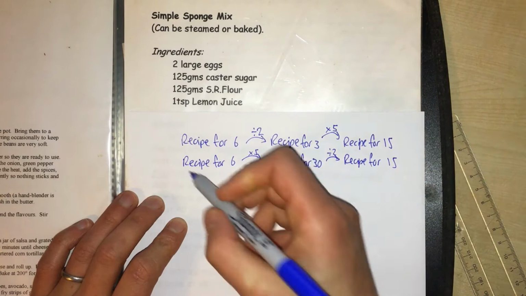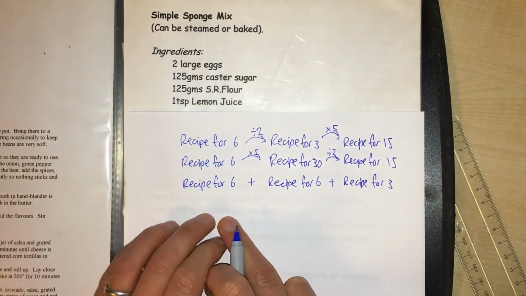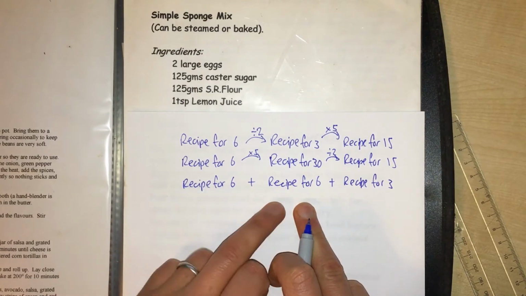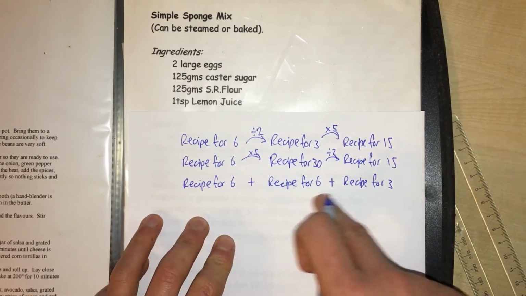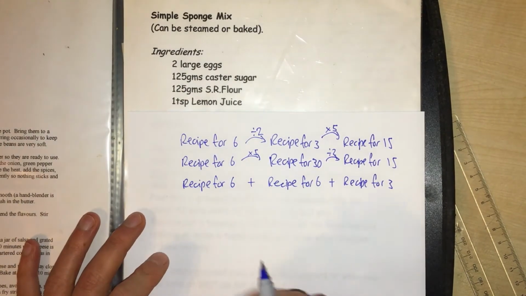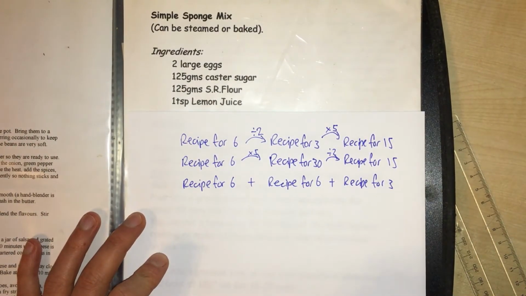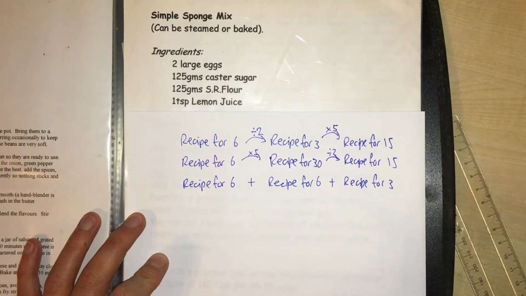Here's another way. I could start with my recipe for 6 that I've got here, double it or add it again, and then add a recipe for 3. 6 plus 6 plus 3 makes 15. You may come up with another method, and each of these methods are correct. Pause the video, give it a go for yourself, and then press play to check your answer.